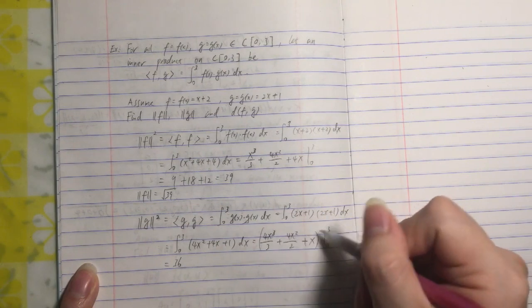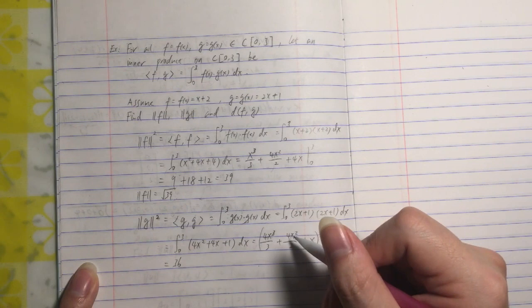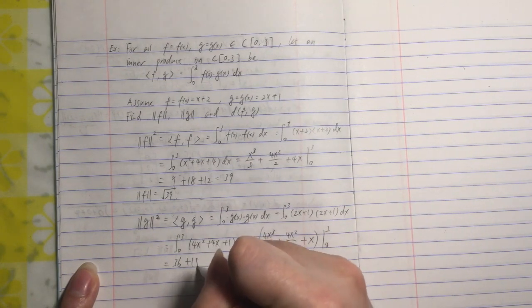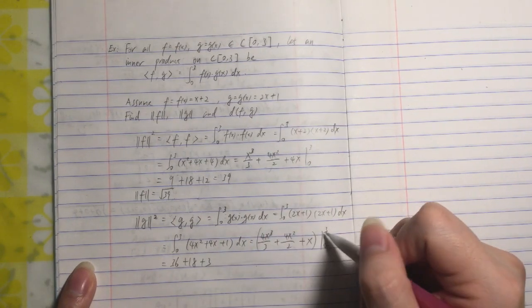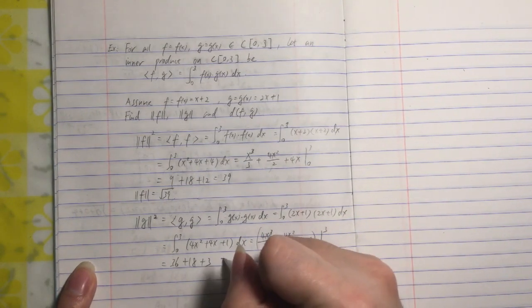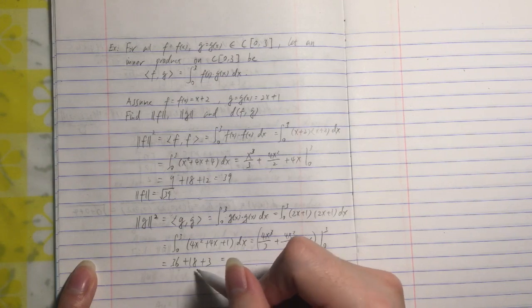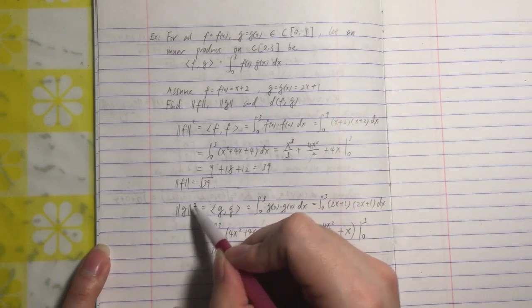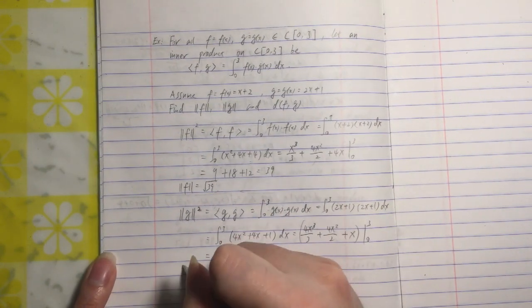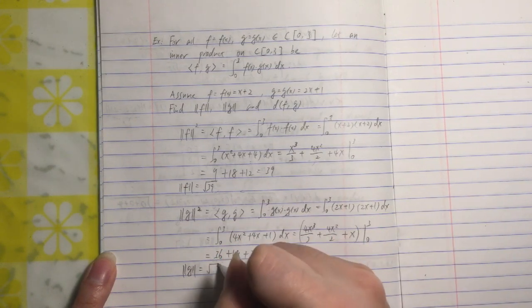For the next term, 3 squared is 9, 9 times 4 is 36, and 36 divided by 2 is 18. If I plug in 3 here, I get 3. If I plug in 0, I get 0 everywhere. Next, adding up: 36 plus 18 is 54. 54 plus 3 is 57. So the norm of g squared is 57, which means the norm of g is the square root of 57.